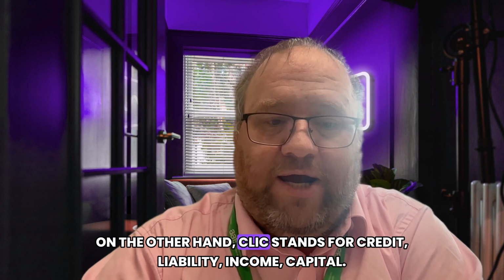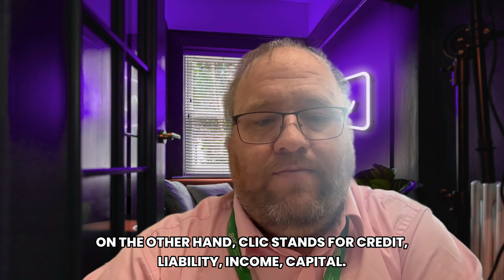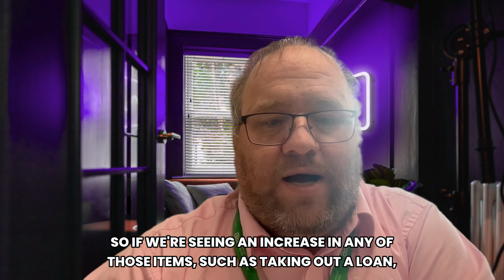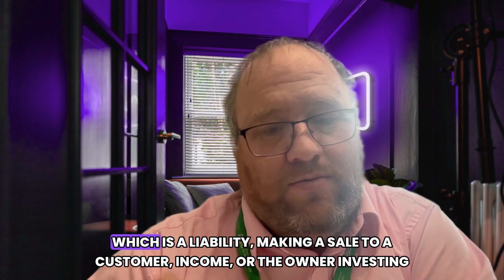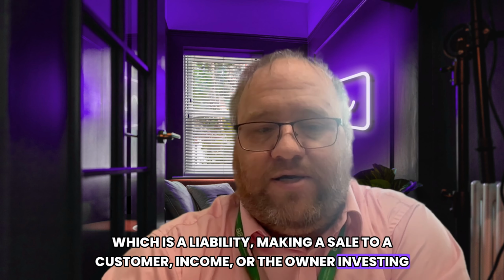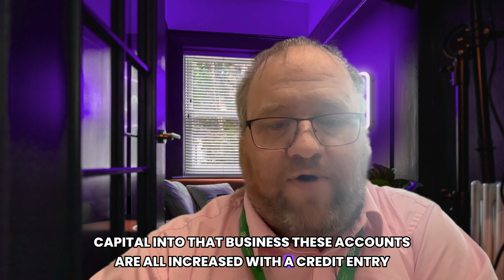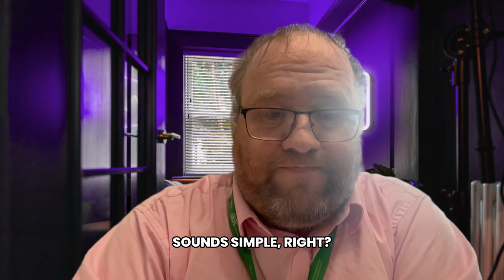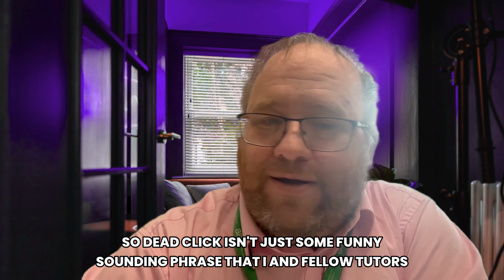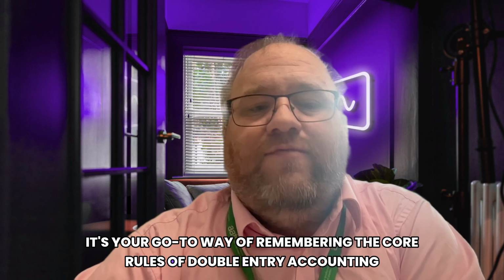On the other hand, CLIC stands for credit, liability, income, capital. So if we're seeing an increase in any of those items, such as taking out a loan, which is a liability, making a sale to a customer, income, or the owner invested capital into that business, these accounts are all increased with a credit entry. Sounds simple, right? So DEAD CLIC isn't just some funny sounding phrase that I and fellow tutors make up as we go along. It's your go-to way of remembering the core rules of double entry accounting.